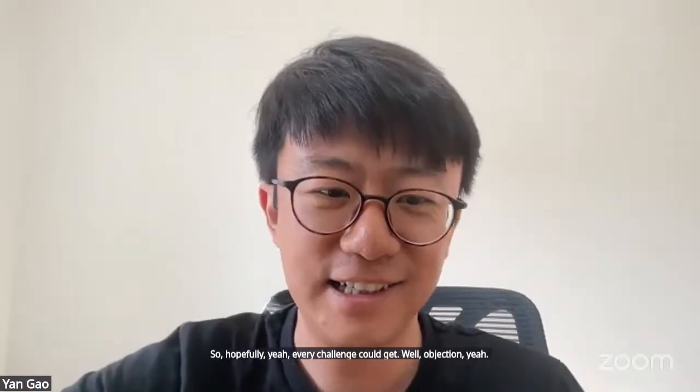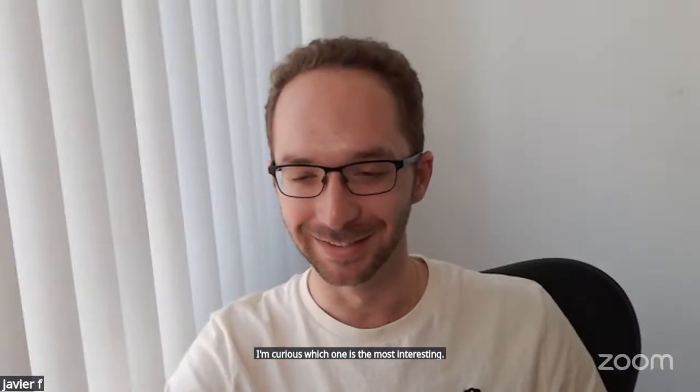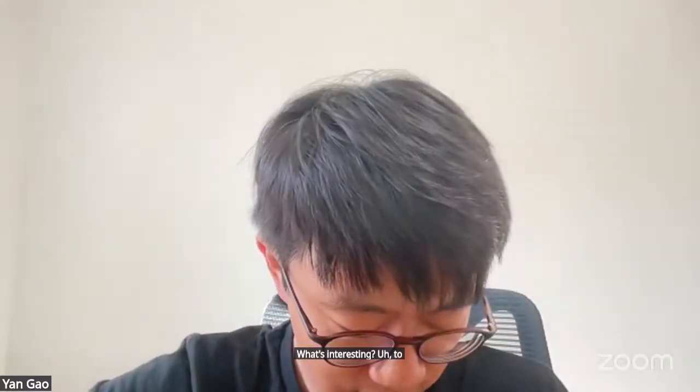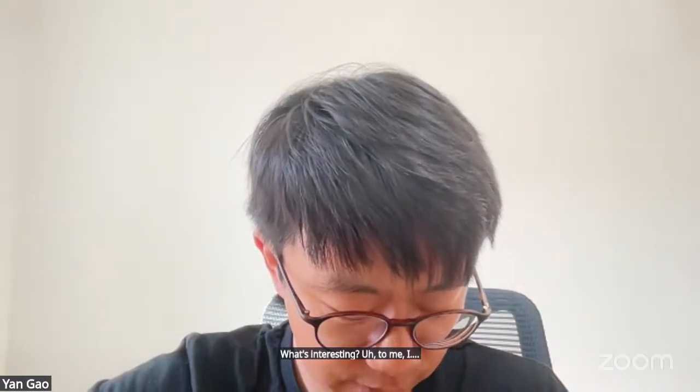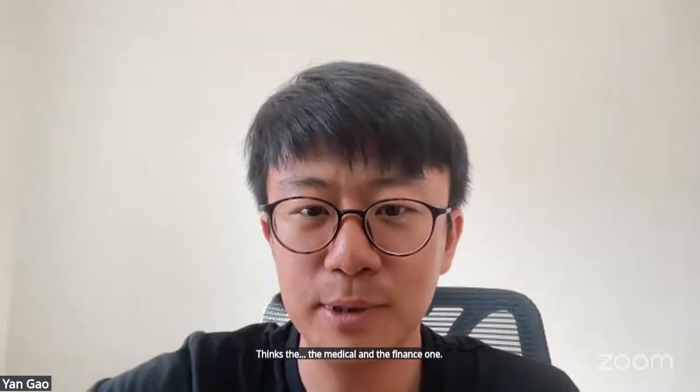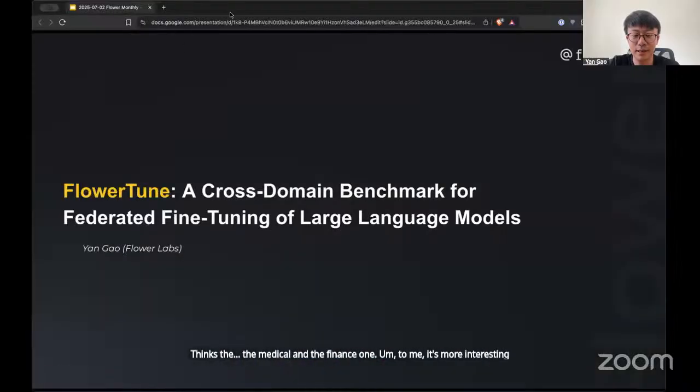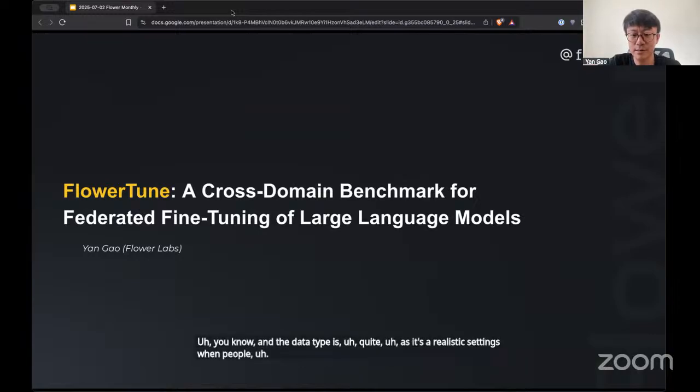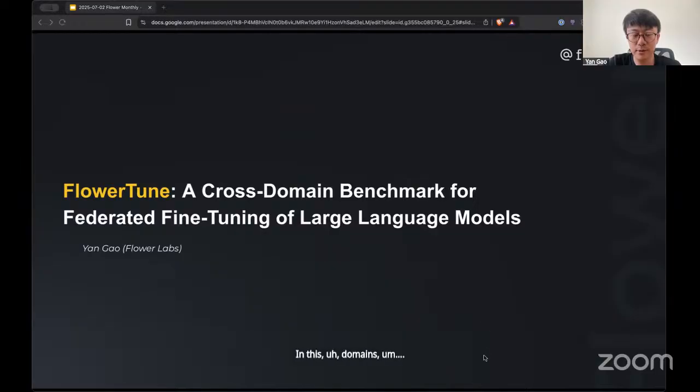Yeah. And for you, which one is the most interesting? To me, I think the medical and the finance ones are more interesting, because the data type is quite realistic, and people in these domains really have this demand to do federated LLM fine-tuning. Yeah, I agree. I think those two are quite important ones.